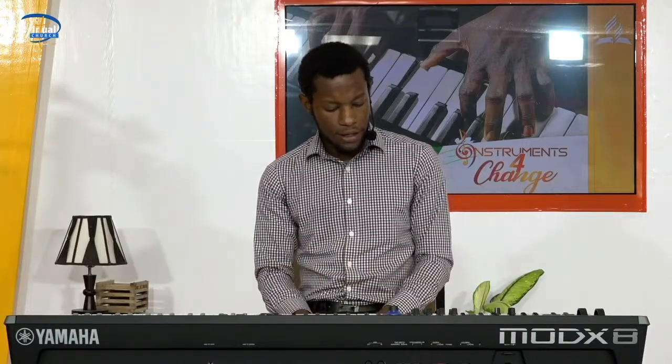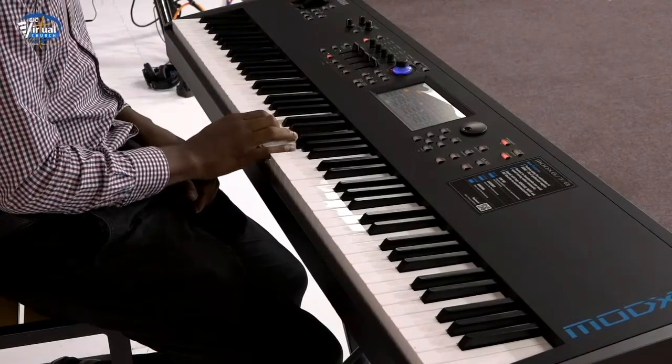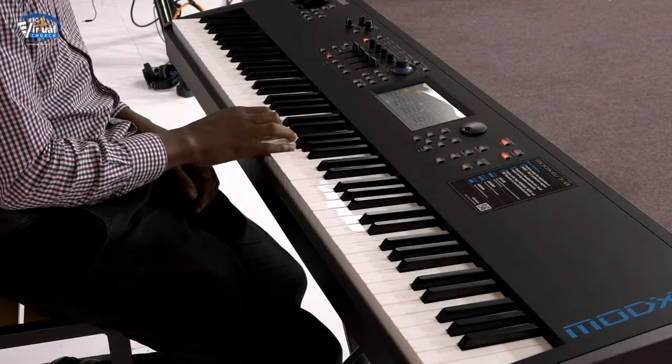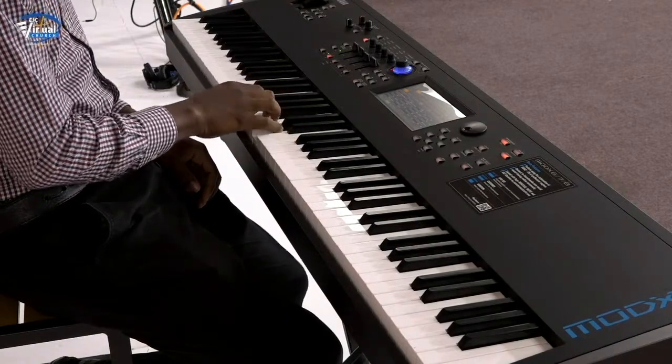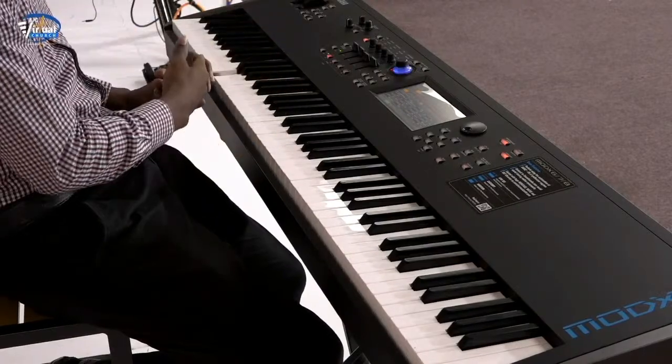So if I start on G, what's the fourth of G? C. So we know C is going to G. C is a 4 going to G. So let's look at it now. I'm going to find a way to open C. So here's the fifth of C.